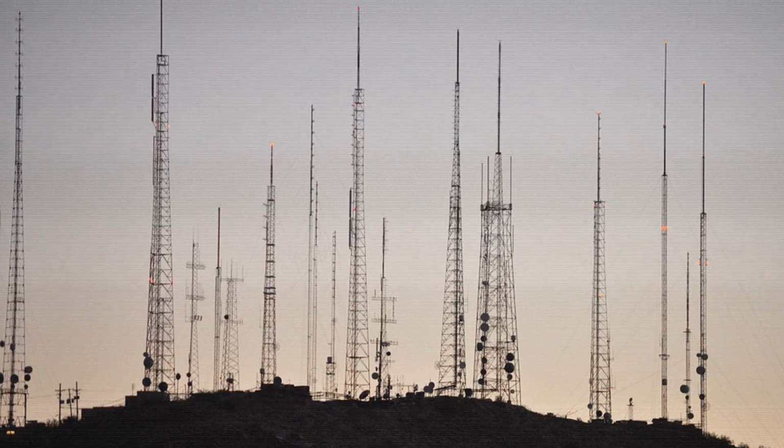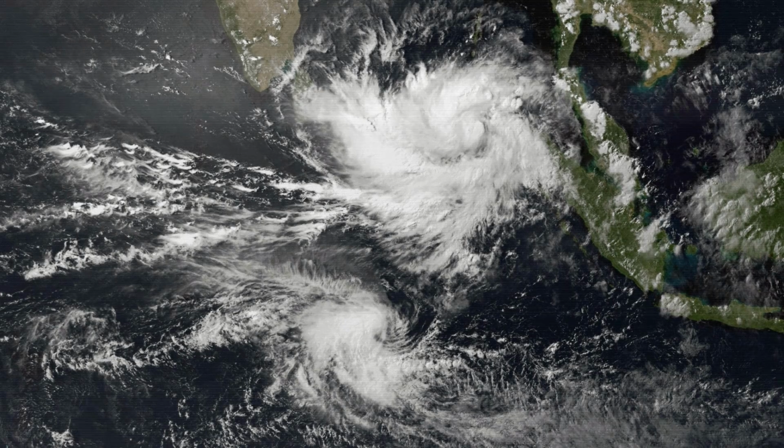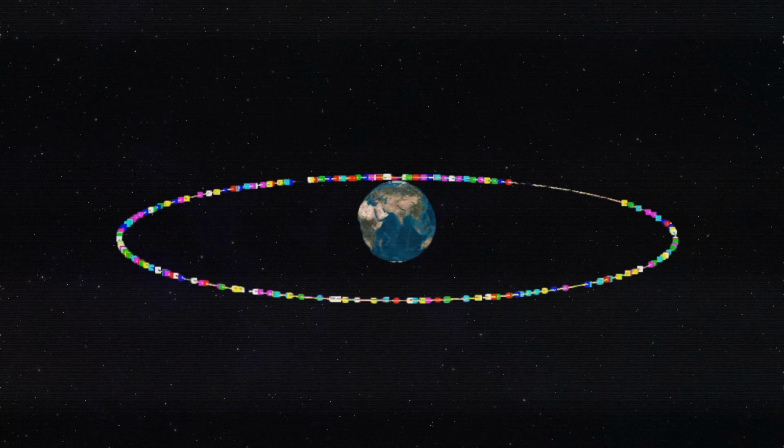If you've built a communications, broadcast, or meteorological satellite, this would likely be the best orbit to place it in. But hop to it. Geostationary orbital positions are in limited supply.